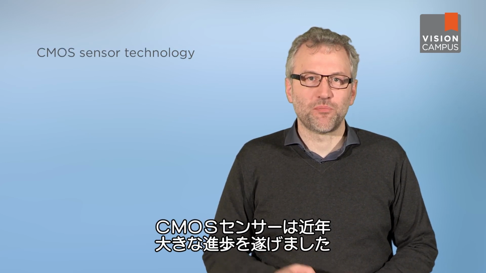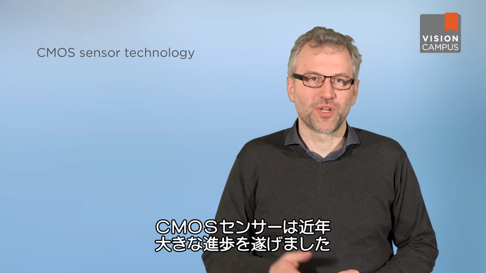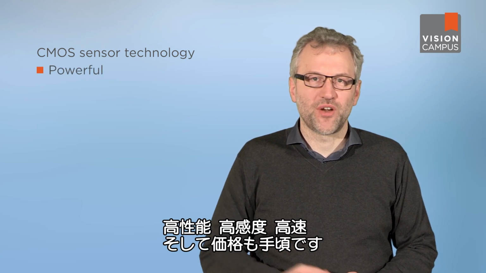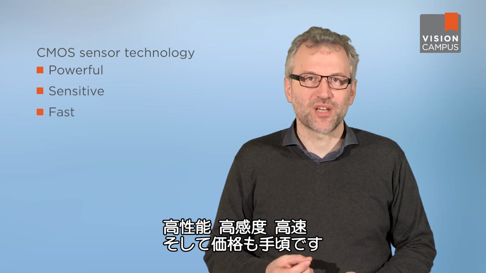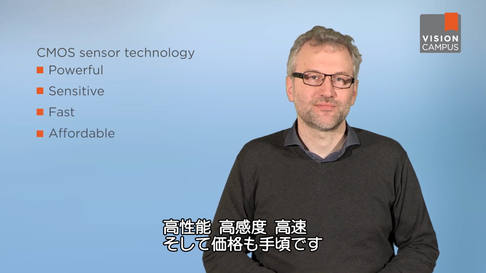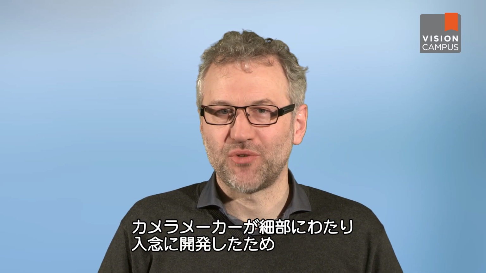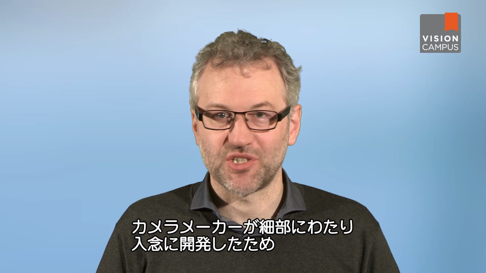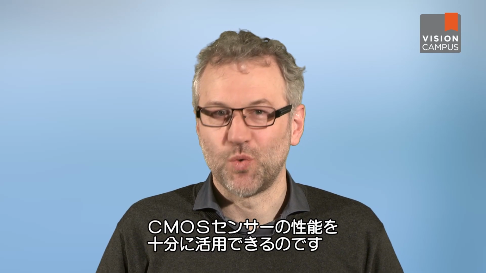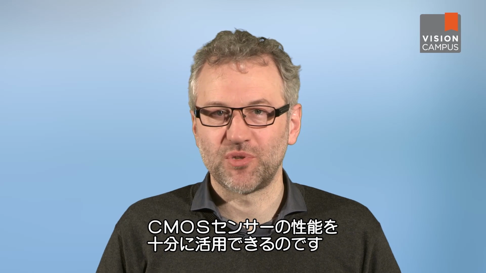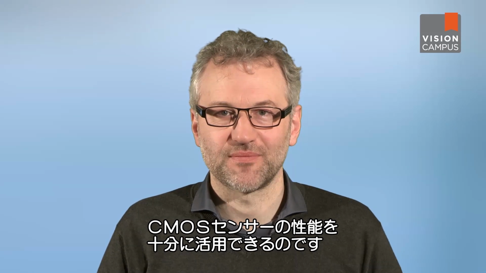Also, the sensor technology plays a crucial role. CMOS sensors made a major technological step forward during recent years. They are very powerful, sensitive, fast, and affordable. But only if the camera manufacturer has paid careful attention to many critical details will you be able to exploit the full potential of a CMOS sensor.